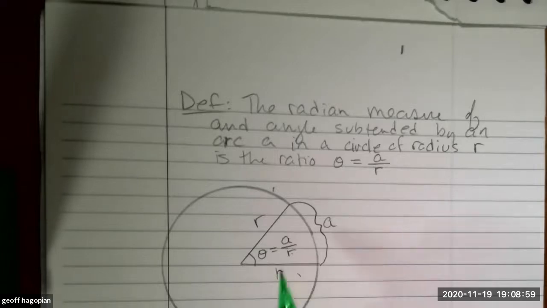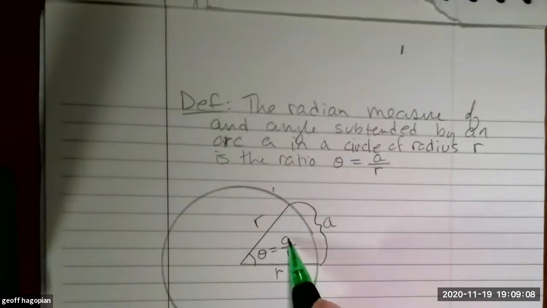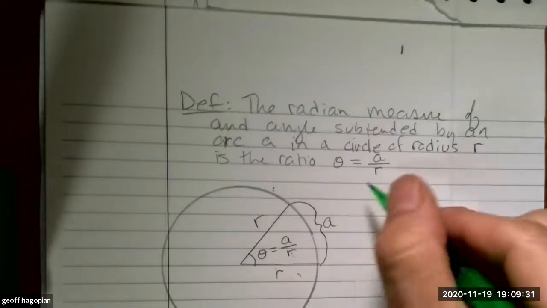Notice that if we are in a circle of radius 1, then their definition works, numerically, because theta is the ratio of A to 1. My problem is that while A is a length and R is a length, A divided by R is not a length, it's a dimensionless number. That's the beauty of the radian measure, which I'm shocked the book doesn't put first and foremost.